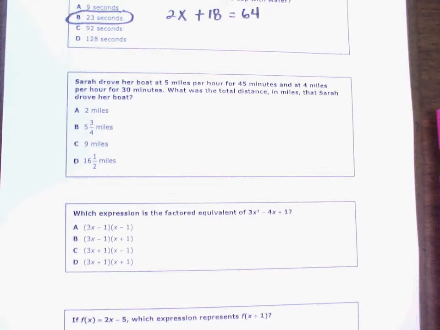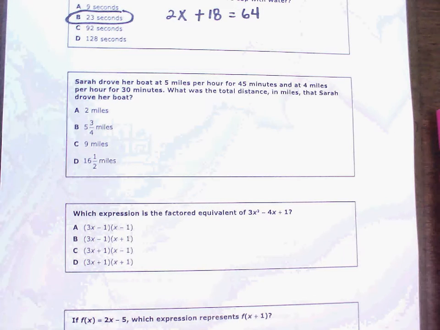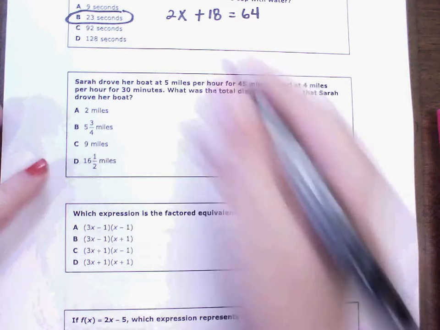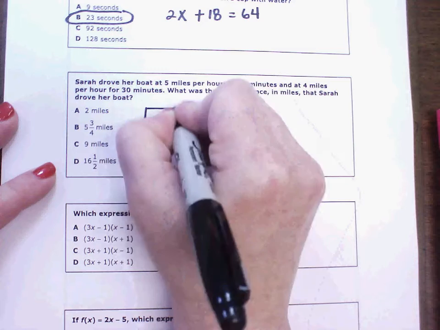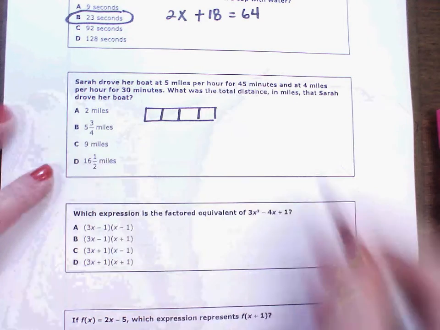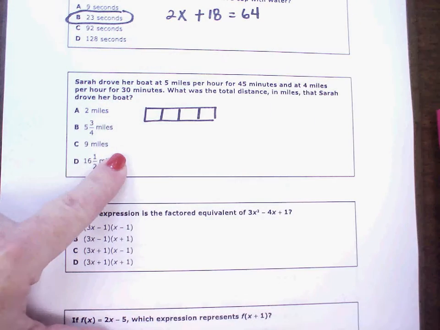Sarah drove her boat at 5 miles per hour for 45 minutes and at 4 miles per hour for 30 minutes. What was the total distance in miles that Sarah drove her boat? Okay, so I got to do a fraction strips, believe it or not. All right, so let's see.